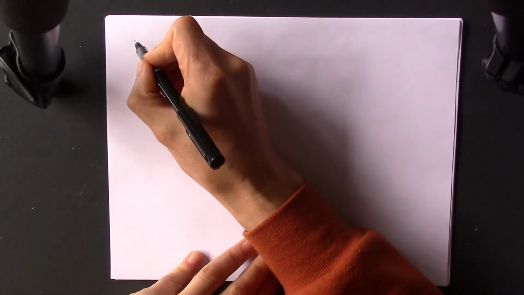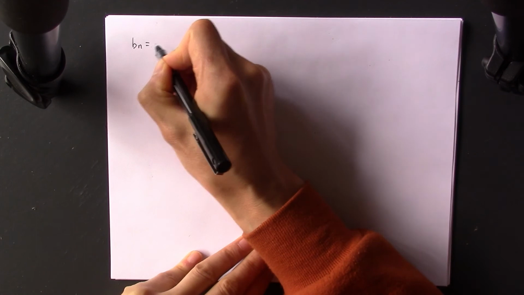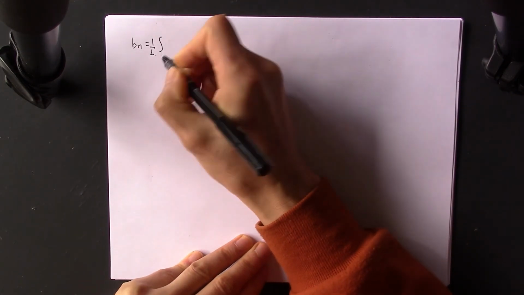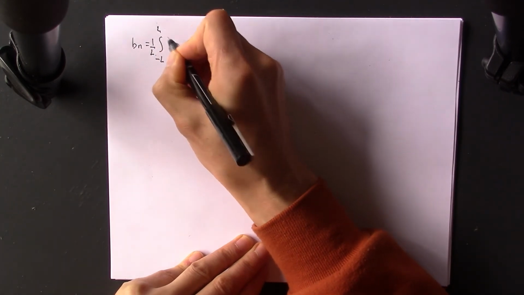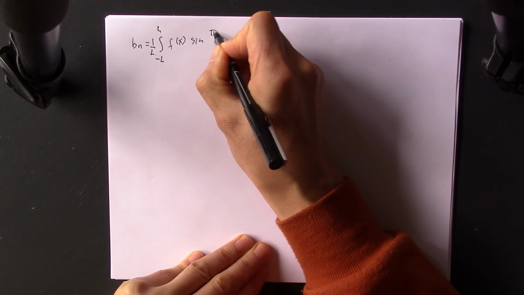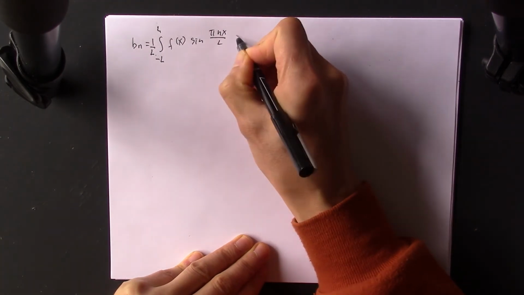To calculate bn, we're going to be using the formula 1 over L integral from negative L to L, f of x sine of pi n x over L dx.